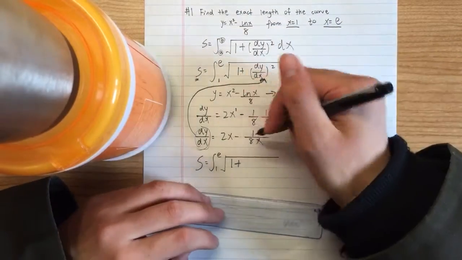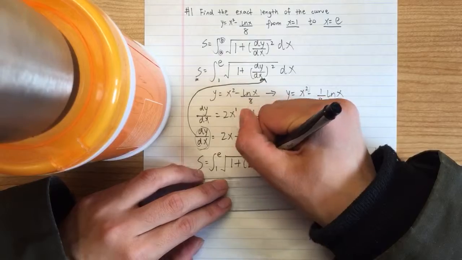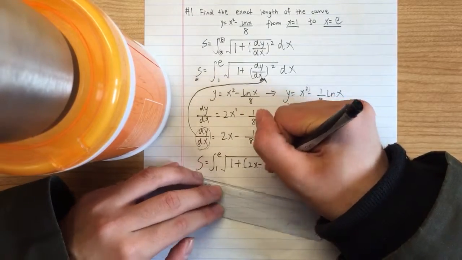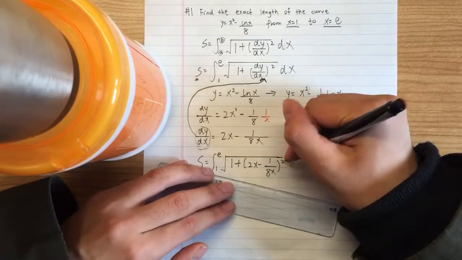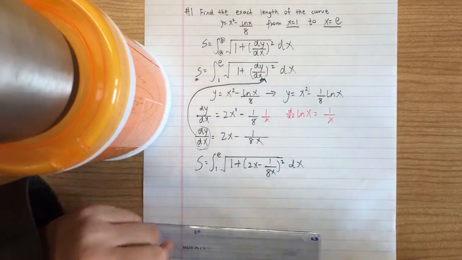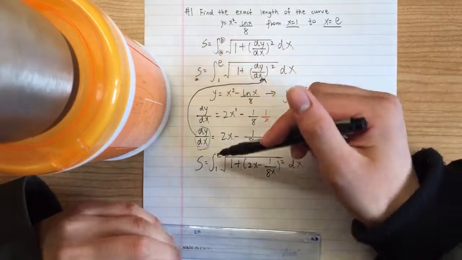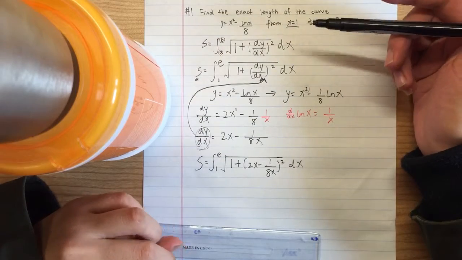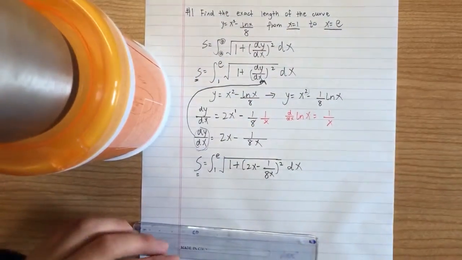So we just put 2x minus 1 over 8x into this formula, and don't forget the square here, and dx. Now we just need to calculate the integral, and we can find the exact arc length.